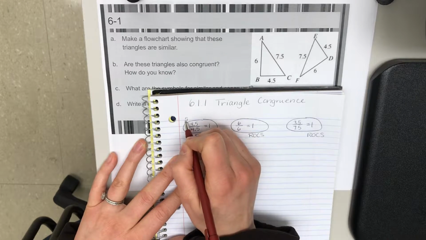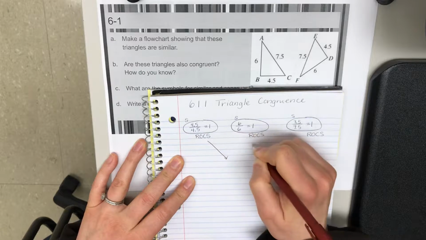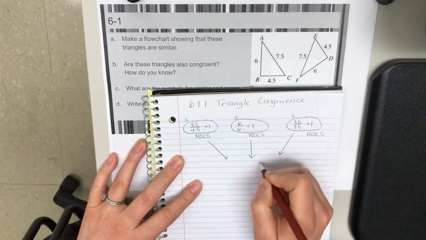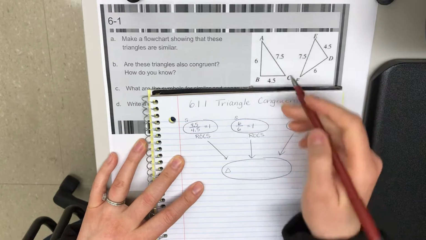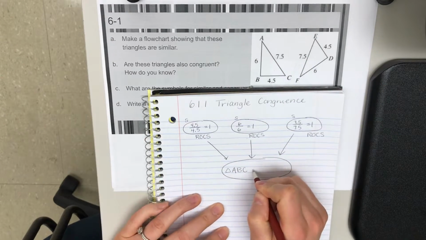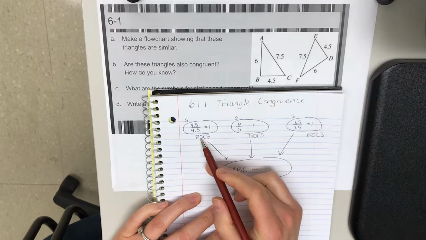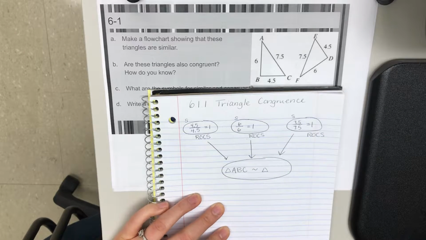So what information do we have here? We have side information: side, side, and side. So what we've just proven is that triangle, remember I can name this any way I want, ABC seems pretty logical, is similar to triangle, well, let's see.